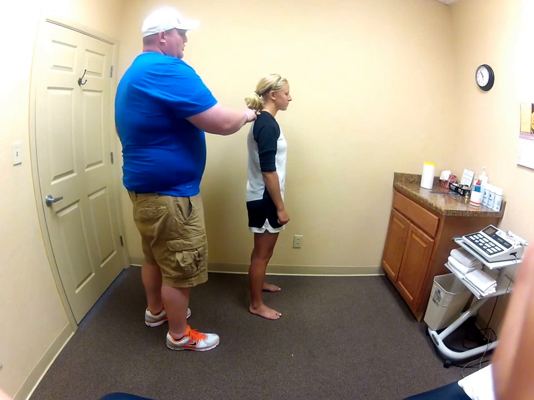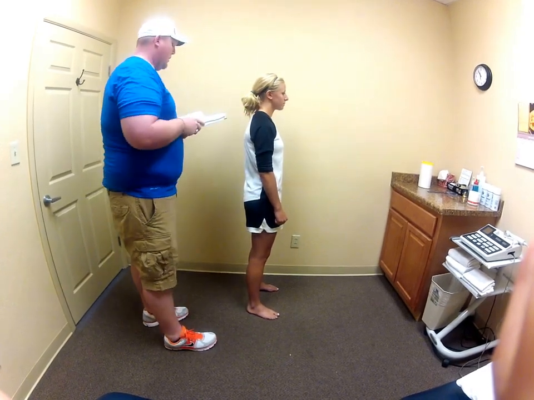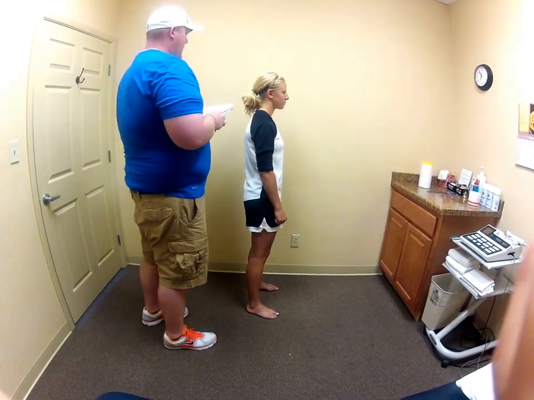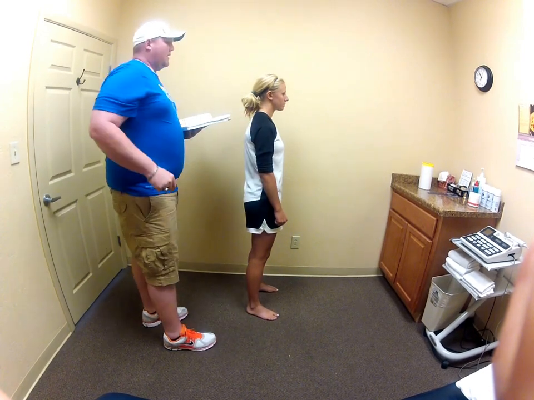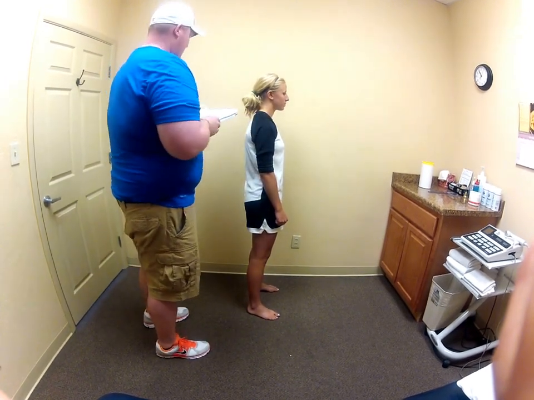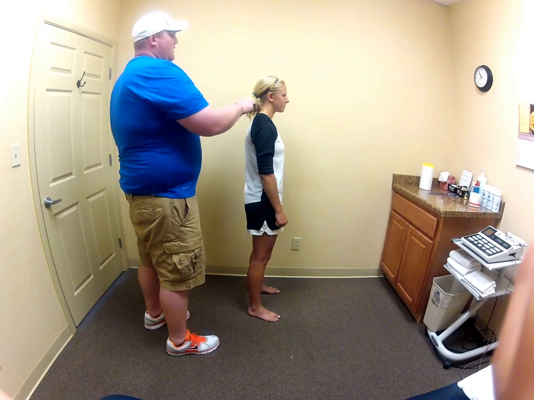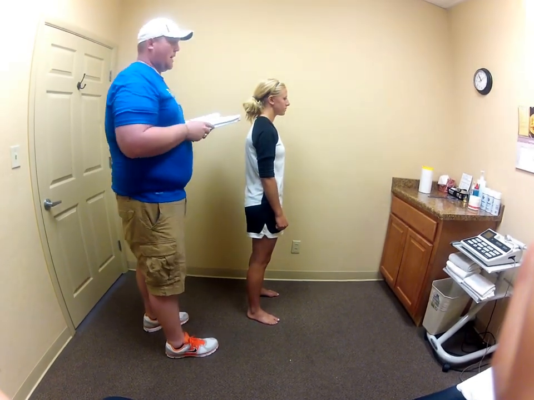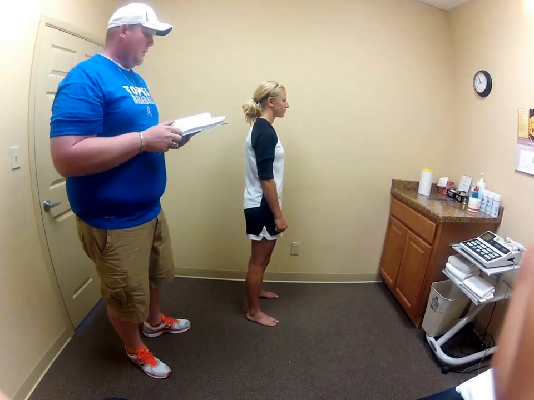The subject does show a normal kyphotic curve, and the shoulders aren't excessively rounded. The head is in a neutral position, and it's not excessively extended out.